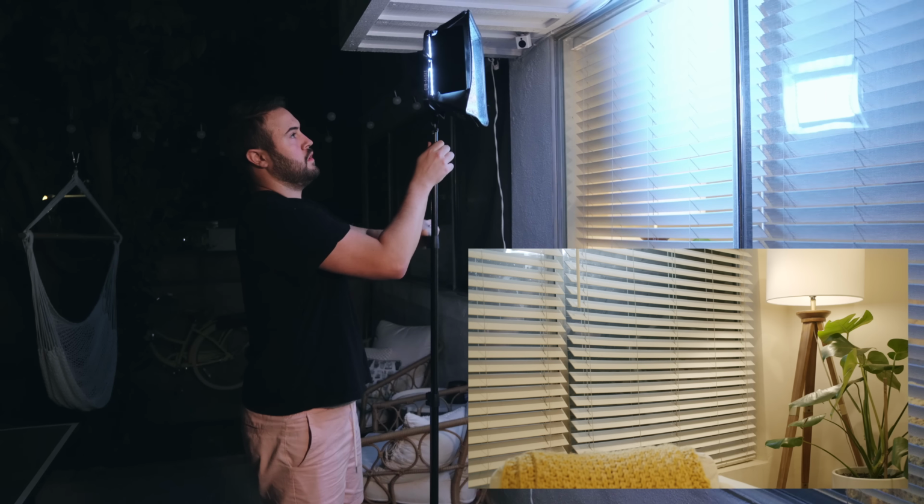Then all I had to do was make sure that the light was not in the frame, so I raised it up and moved it over until it was just out of frame.